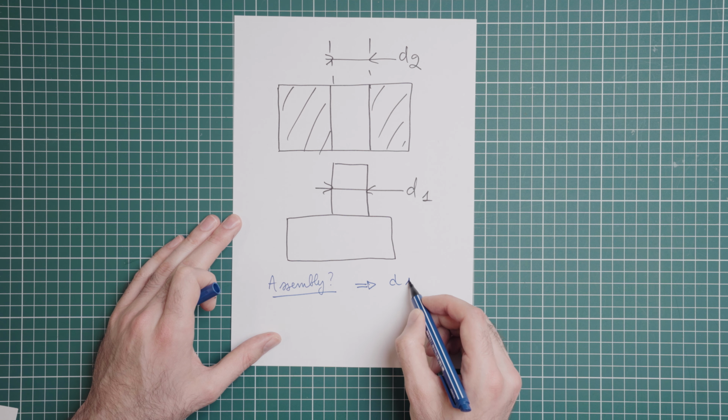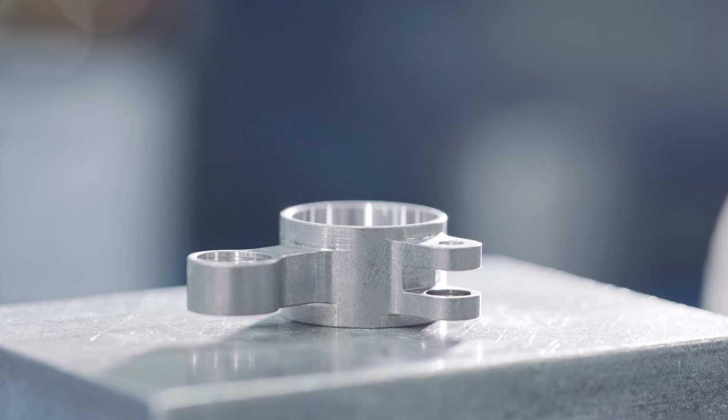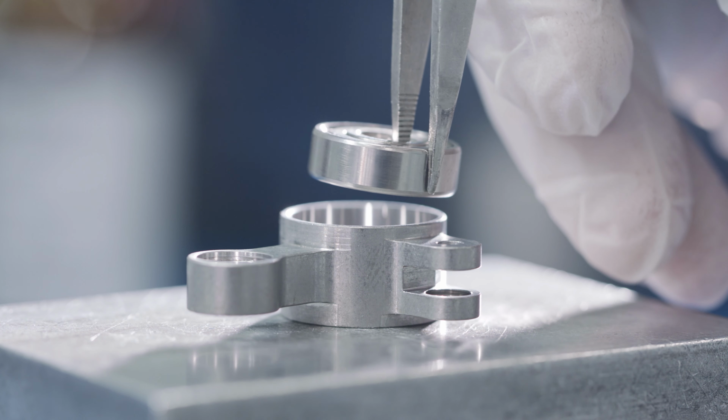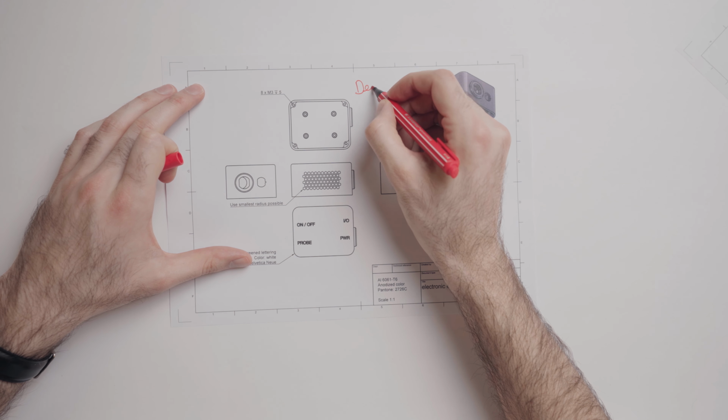Part reduction involves minimizing the number of individual components in a product. This approach simplifies the design, reduces manufacturing and assembly costs, and can enhance the overall reliability of the product. It's very important to combine functions, so make sure to design components to perform multiple functions, and this helps us reduce the total number of parts that are needed.